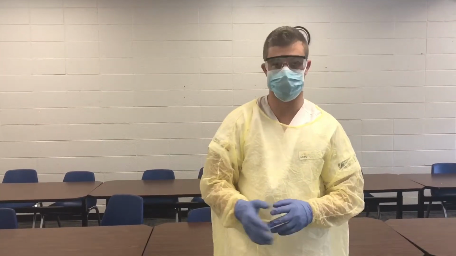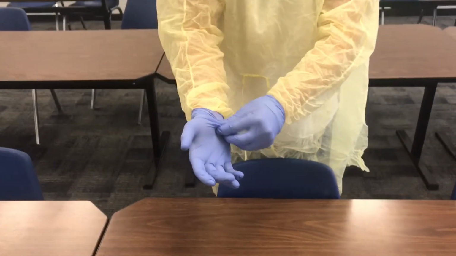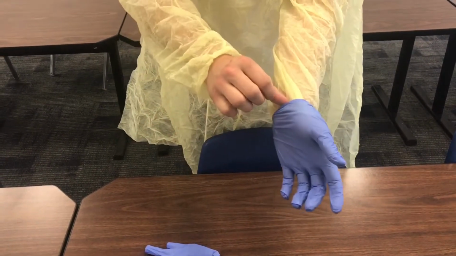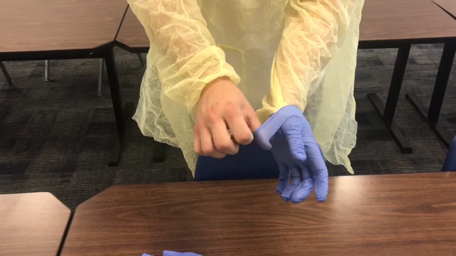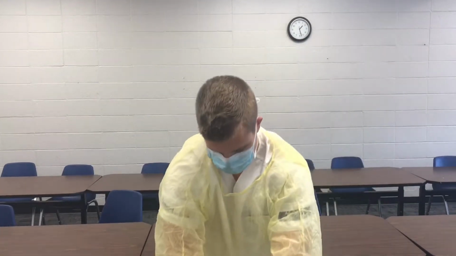And then I'll interact with my patient with the PPE on, and then I'll doff my PPE. First taking my gloves off. Then for the other one, I'll go from underneath and pull it off this way. And then I will take my goggles off, making sure that I take them off from the back. And then I'll take my mask off, or my gown off, sorry.